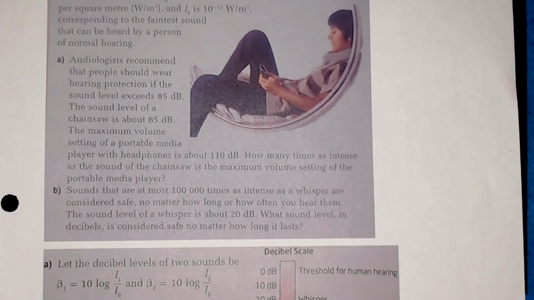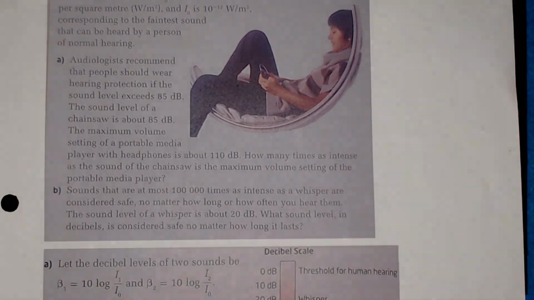In part B, sounds that are at most 100,000 times as intense as a whisper are considered safe, no matter how long or how often you hear them. Sound level of a whisper is about 20 decibels. What sound level in decibels is considered safe no matter how long it lasts?